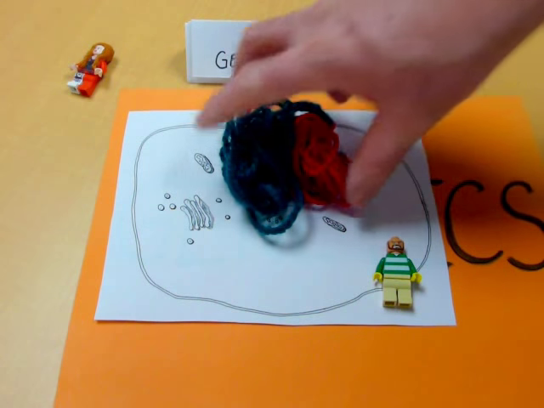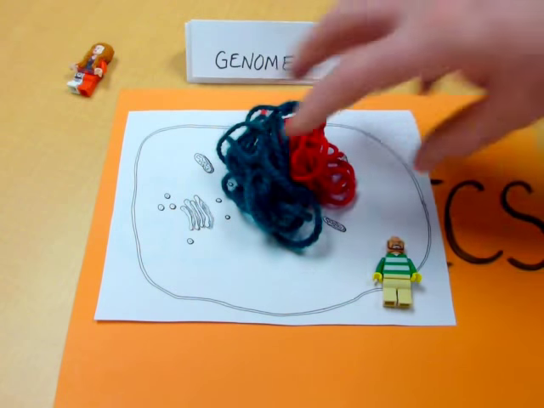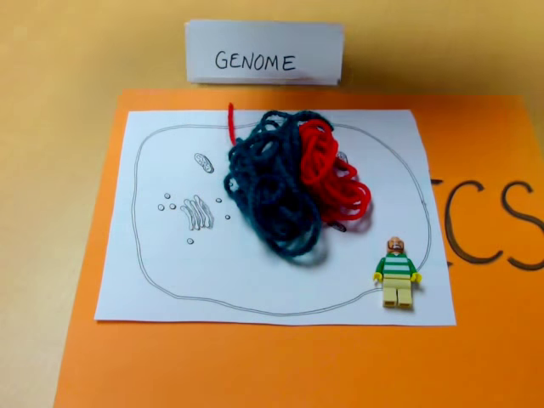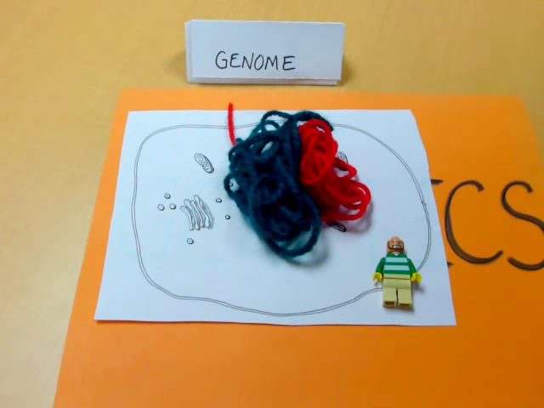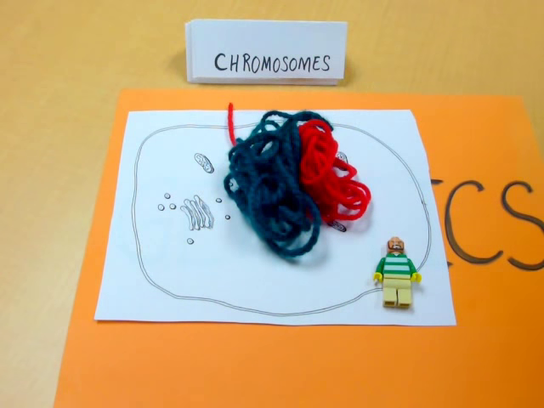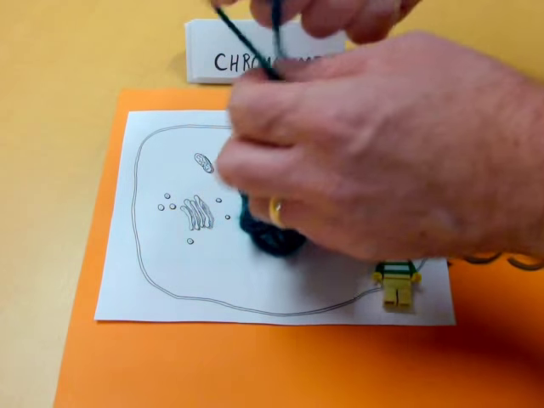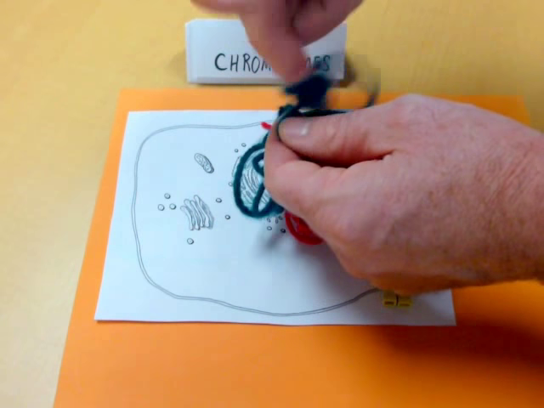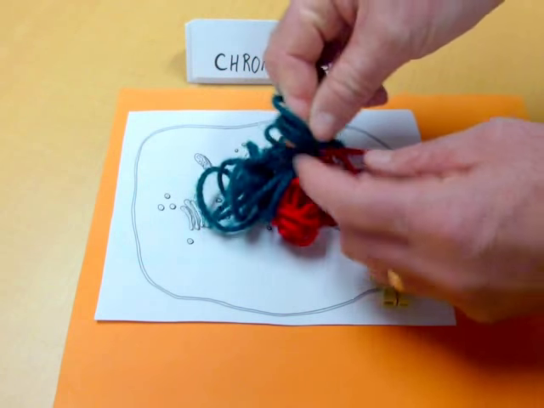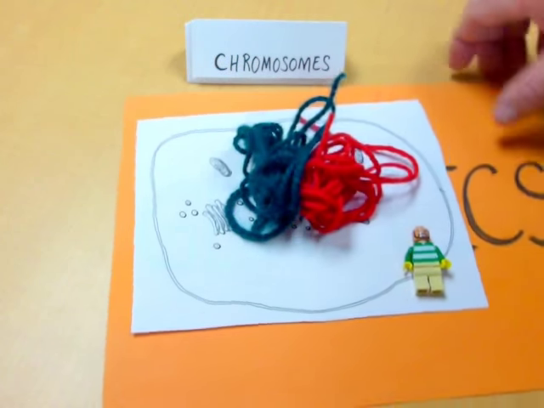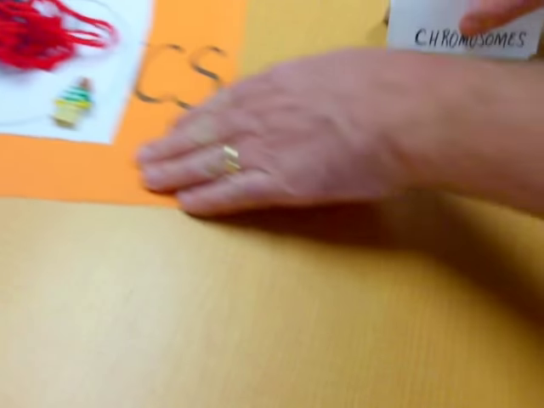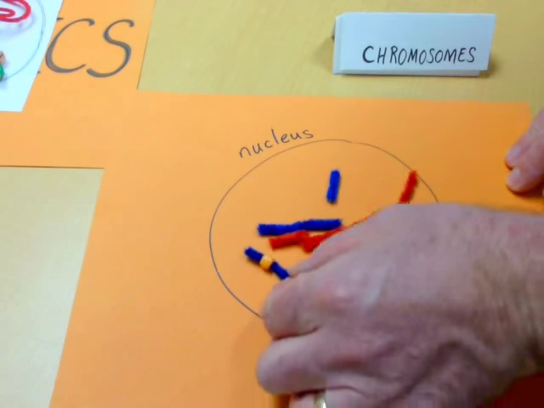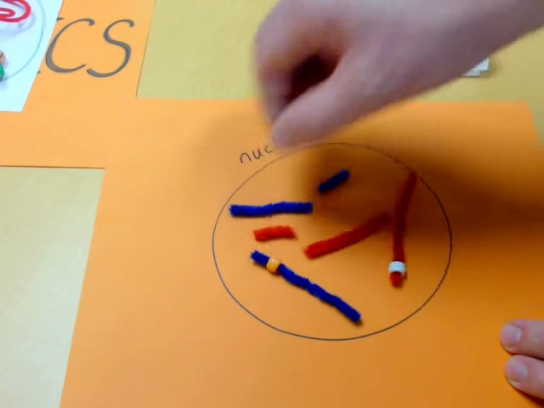Now, when we start moving DNA around, it looks like this in a lot of cells, but typically in a biology class, we tend to look at chromosomes, which are DNA very neatly coiled up around proteins called histones and organized into pieces that are called chromosomes. In humans, those chromosomes occur in our nucleus. We have 46 of them.